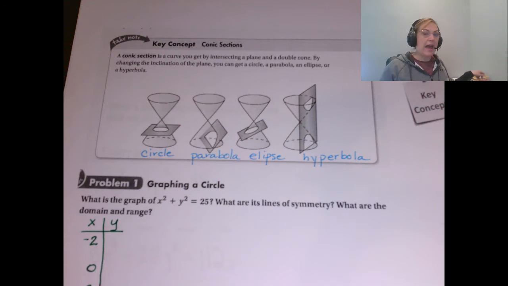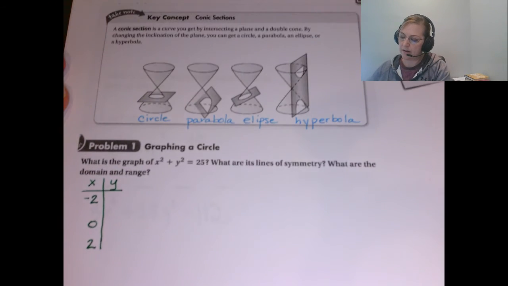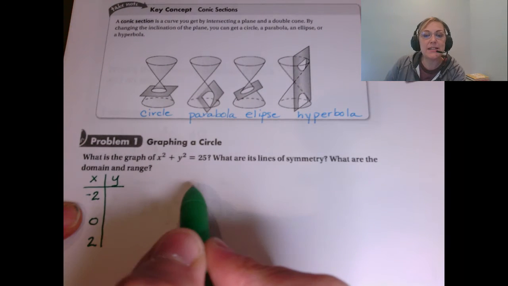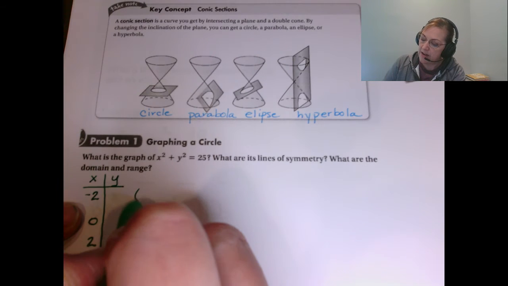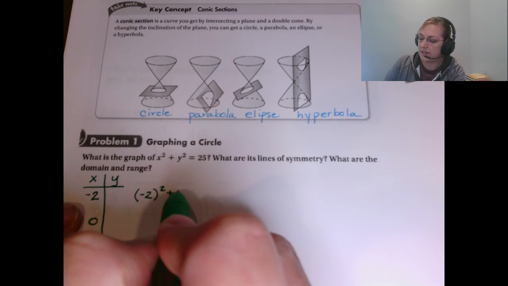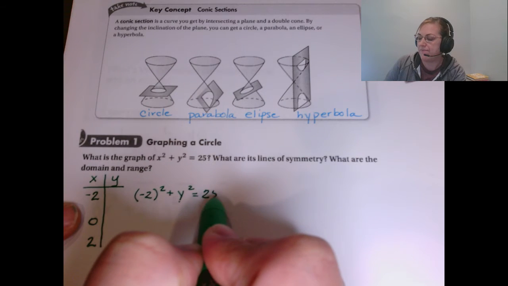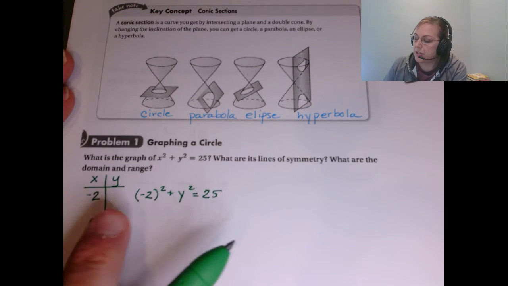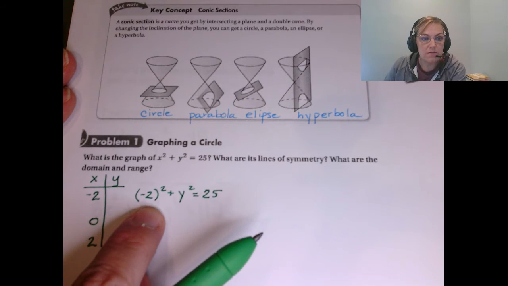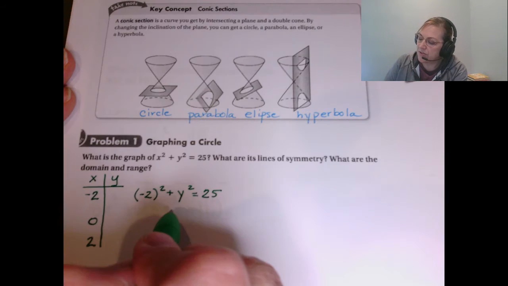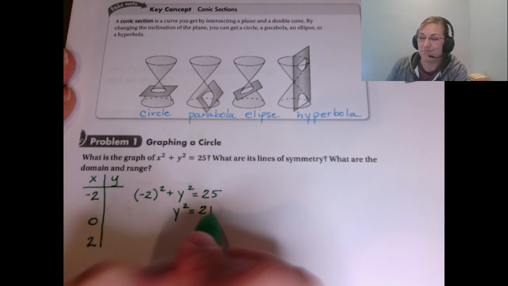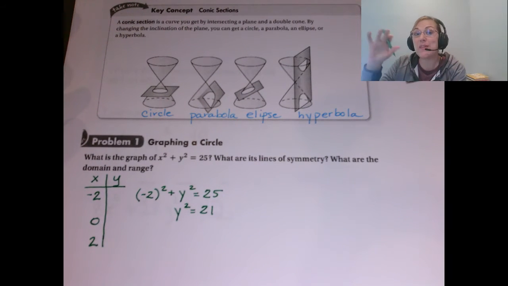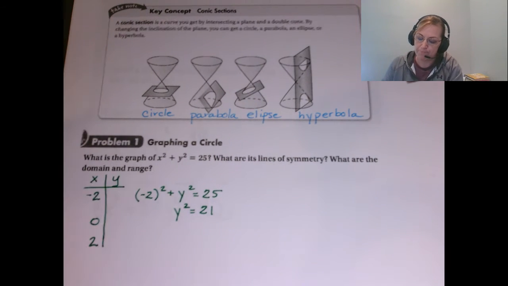So let's think about what happens when I put in an x value of -2. I've got x squared plus y squared equals 25. So I've got -2 squared plus y squared equals 25. It's not going to come out super nice, but let's just look. I've got -2 squared, which is 4. So if I subtract that on the other side, I've got y squared equals 21. So I've got the square root of 21. Actually, I've got the positive or the negative square root of 21.